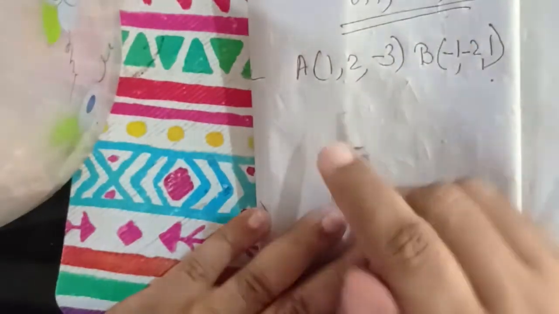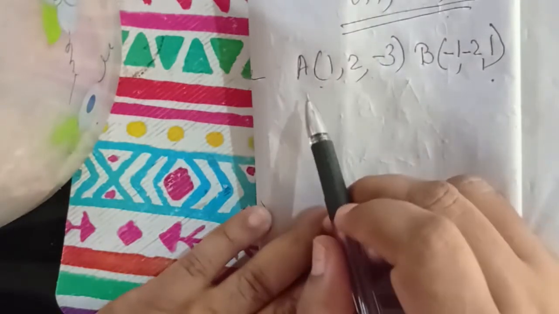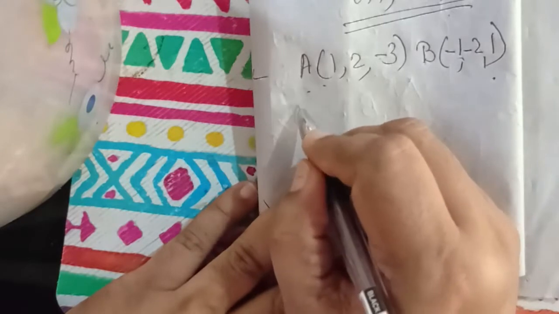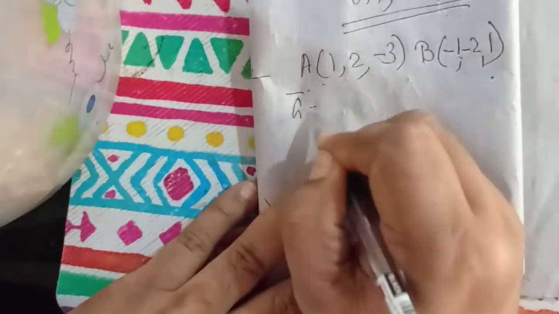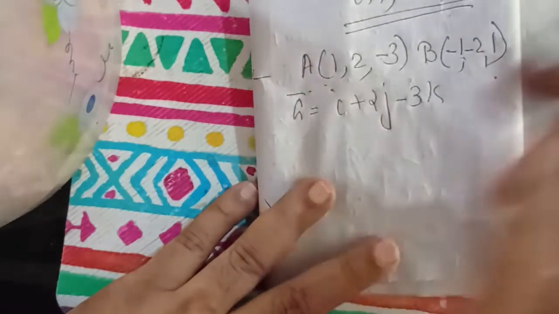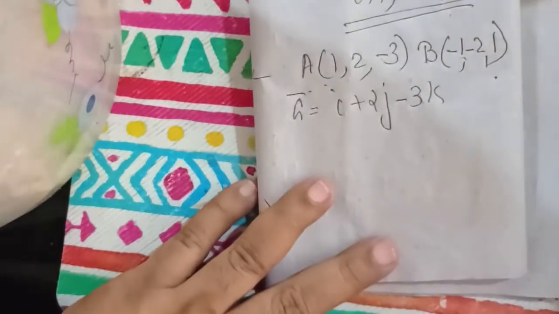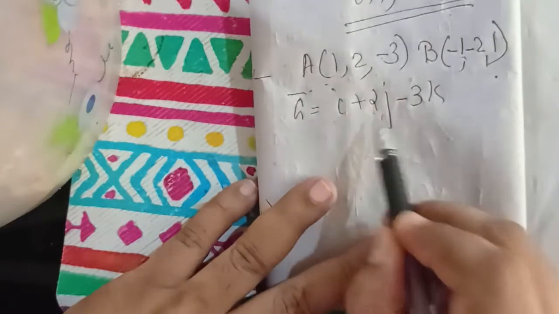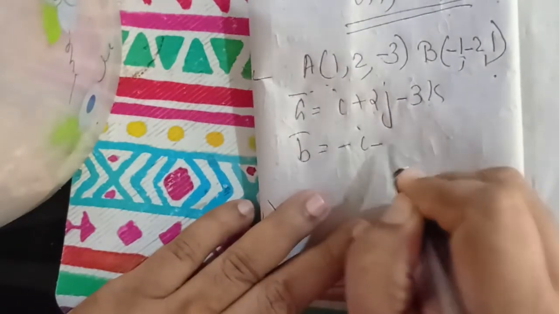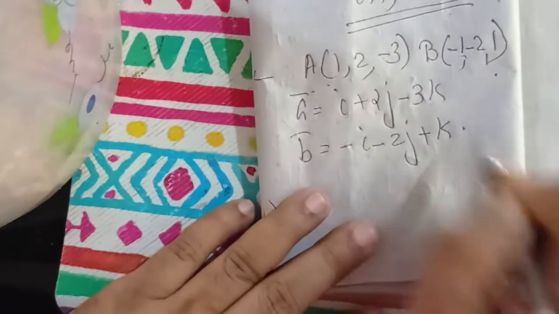Once again, find the direction cosine. Here the points are given. Points given means you can write vector A as i plus 2j minus 3k. If the point is given, put ijk. Then B you can write as minus i minus 2j plus k.